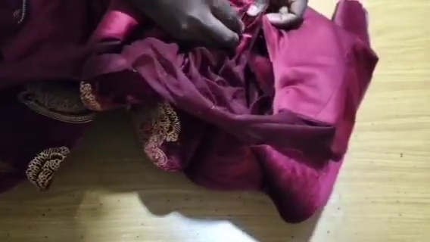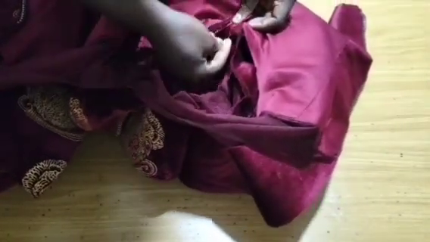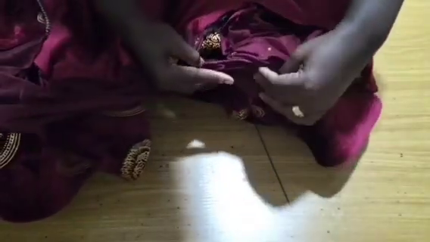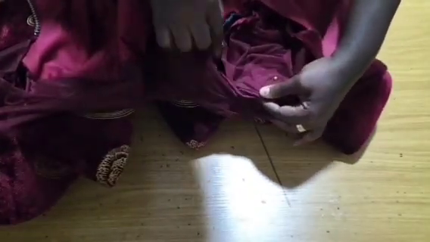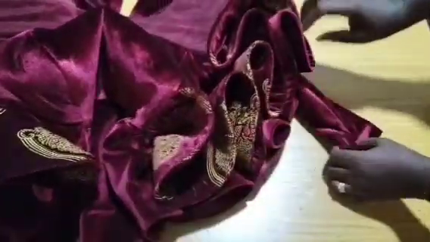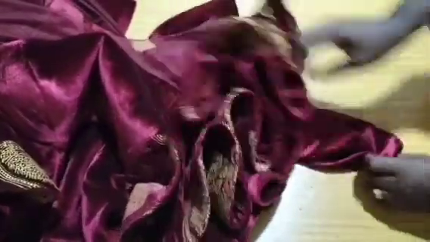So I'm pinning all around to be sure I have the sleeve cover everything on the armhole before I proceed to my stitching. So after pinning right now, I'll just go ahead to the machine and sew at 0.5. So here I'm done stitching both sleeves, and the dress is very much ready.